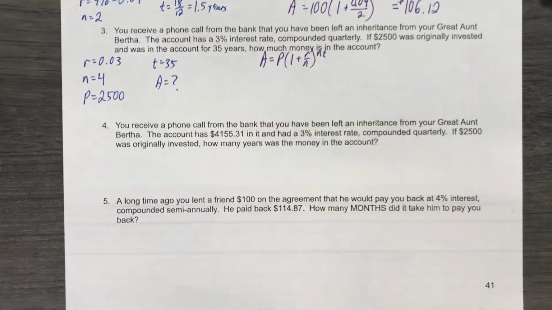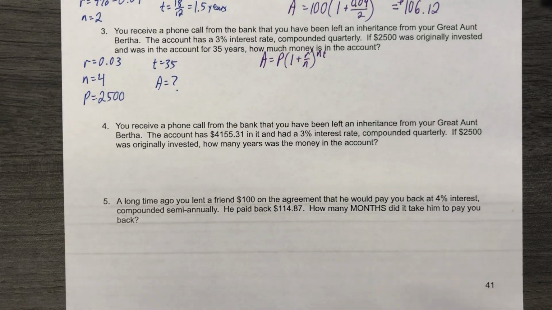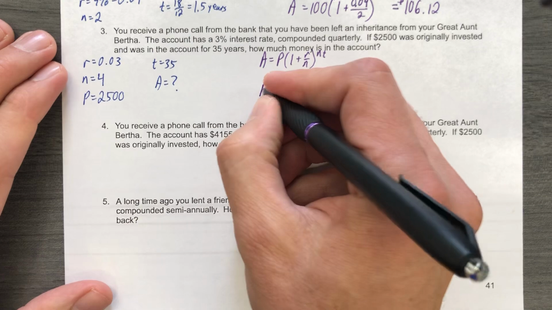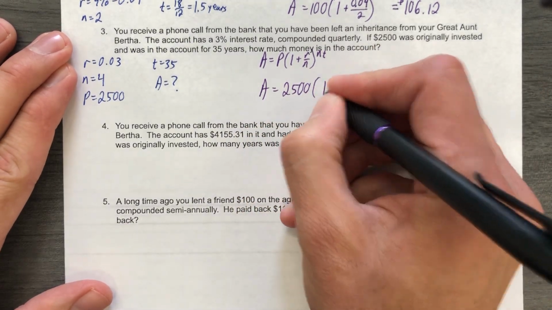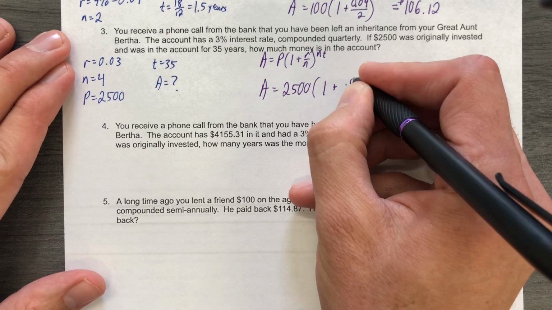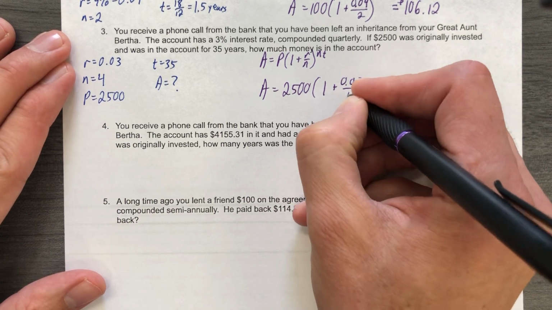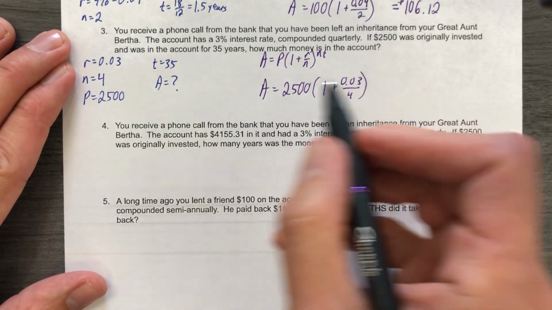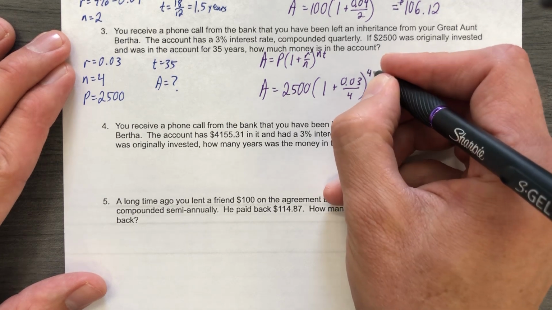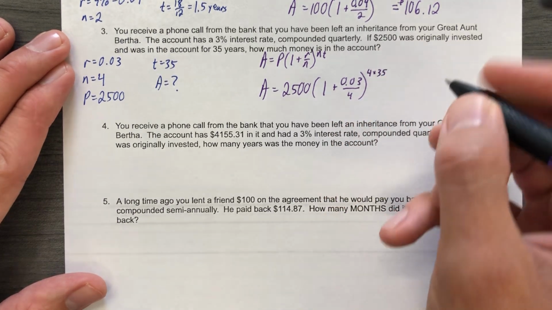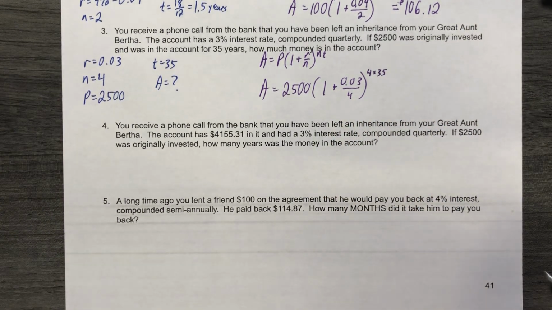This one's going to be pretty straightforward. So basically, again, finding A, not going to be a very difficult process at all. We've already done this twice, so let's go quickly. $2,500. By the way, you're about to get a lot of money out of this. So again, keep in mind that the n variable happens in the denominator here and in the exponent. So 4 times 35, which is quite significant.